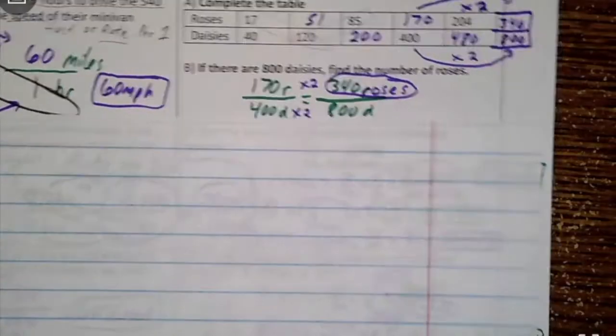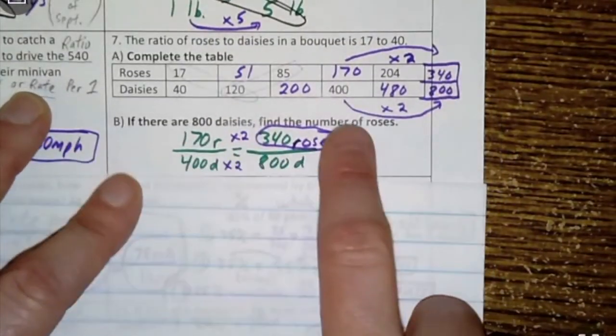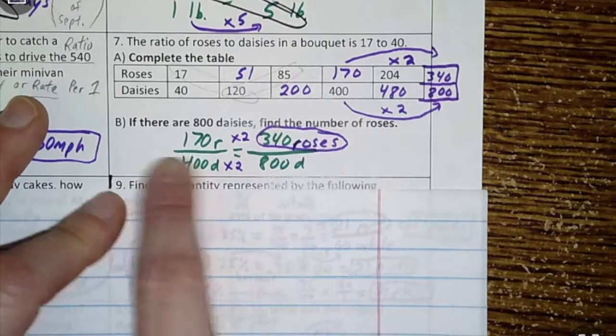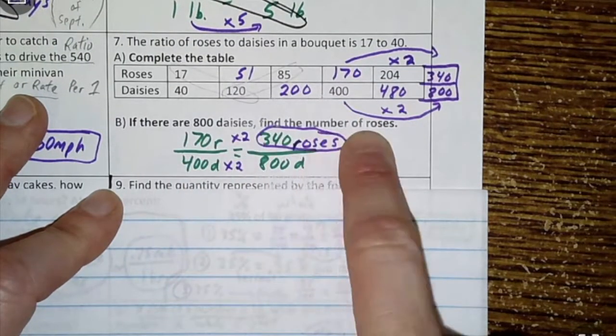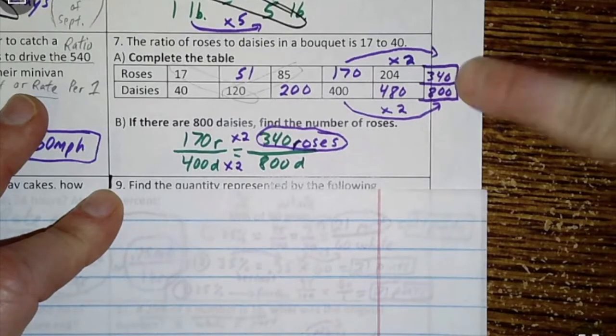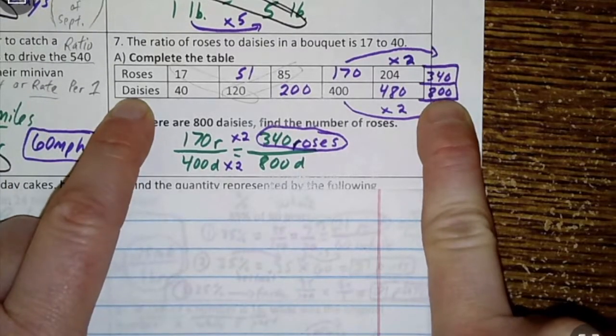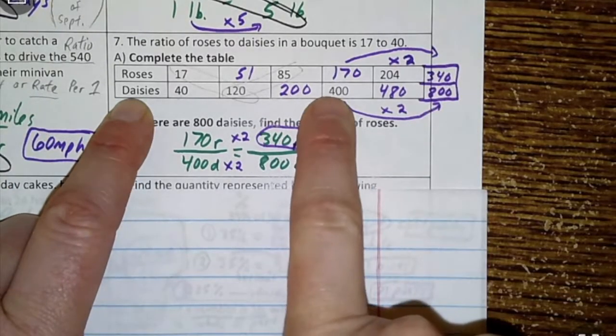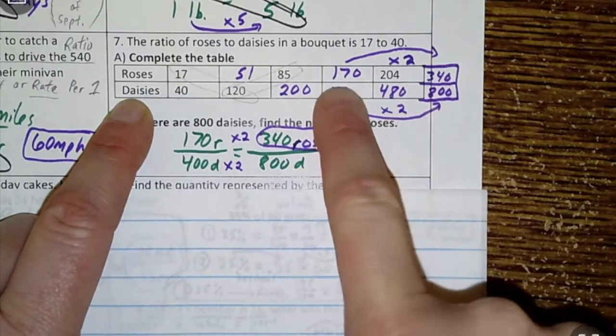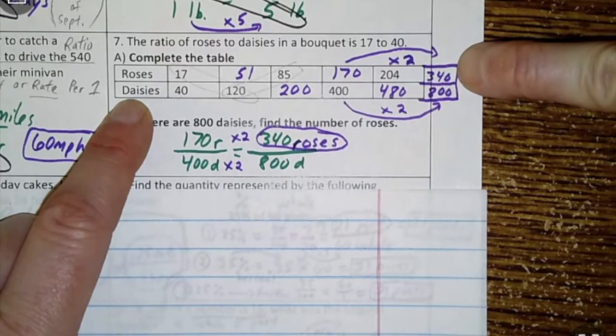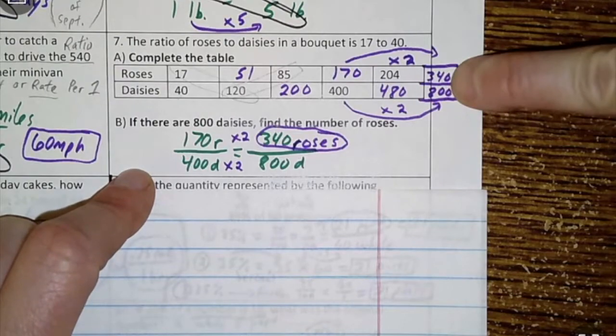There's a couple of them that you can see, like this one here goes on to say if there's 800 daisies, then find the number of roses. You could add a box to the table and put 800 for your daisies on the bottom. And some people see, oh, well, this one was 400. You could double it to get 800. So if you double 170, you get 340. And you could add this box to the end of your table.